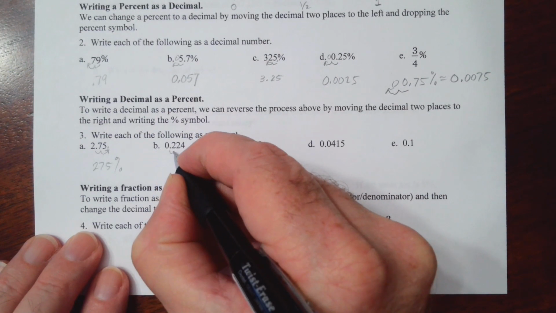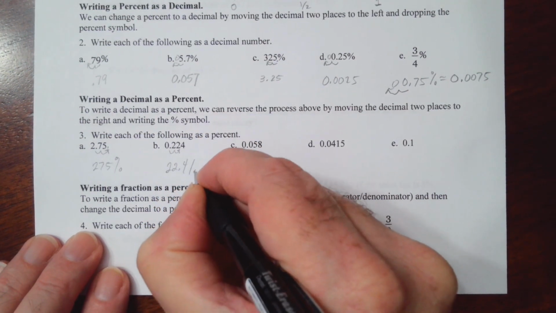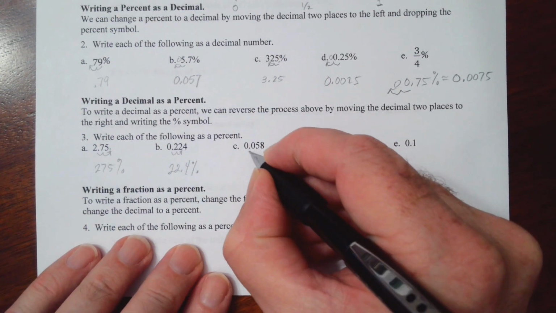So here we're going to move our decimal 2 to the right. We get 22.4%. So I would encourage you to do the other 3, stop the video, and then check your work.